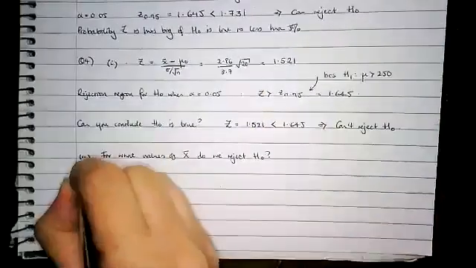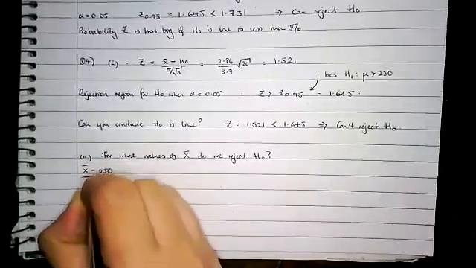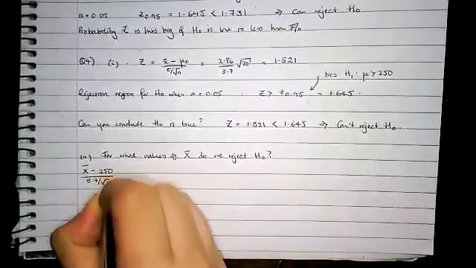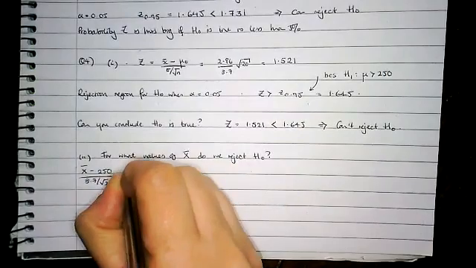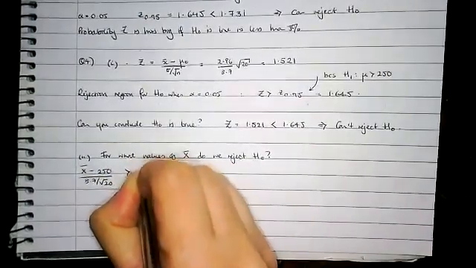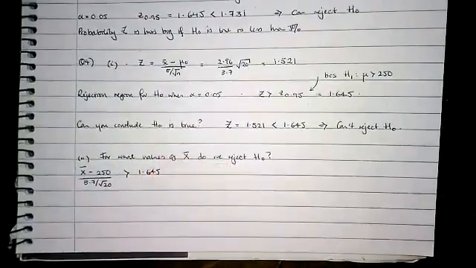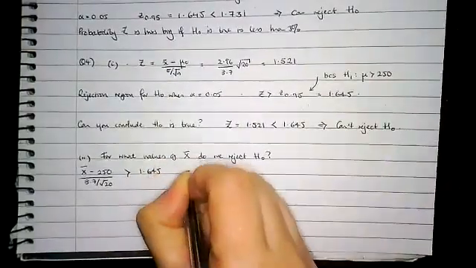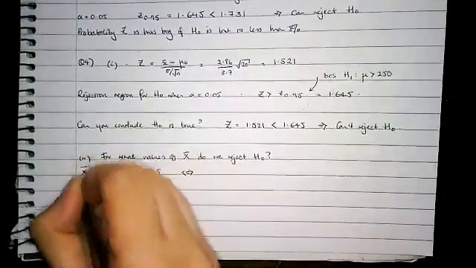So we're going to have X bar minus 250, divided by 8.7 divided by the square root of 20, is bigger than 1.645. So this is where we're going to be rejecting H0, and this is equivalent to, we can just rearrange it to make X bar the subject.